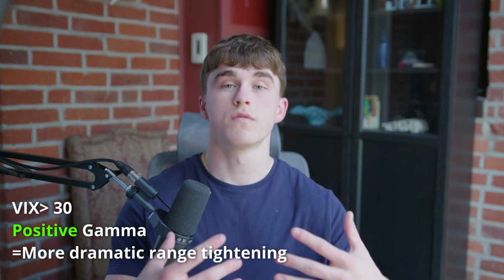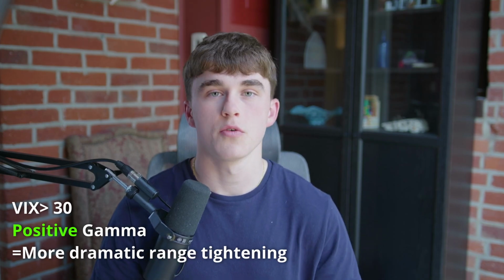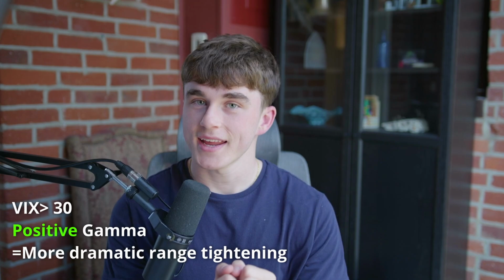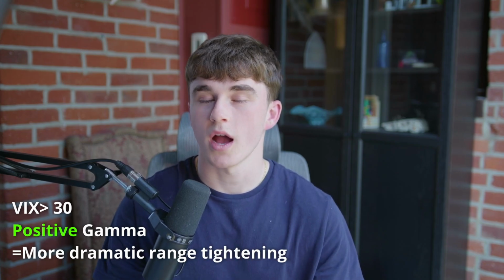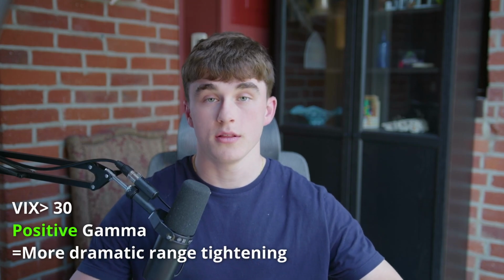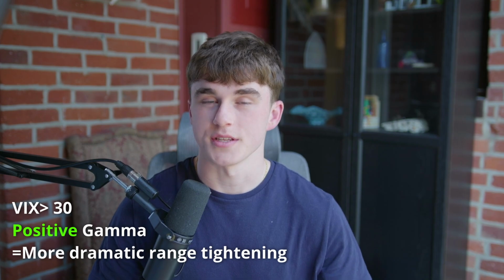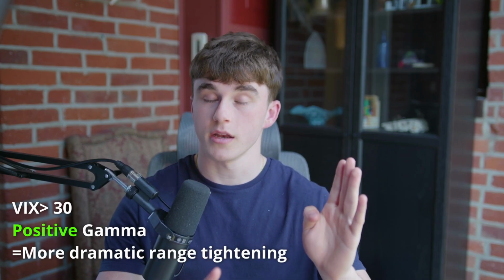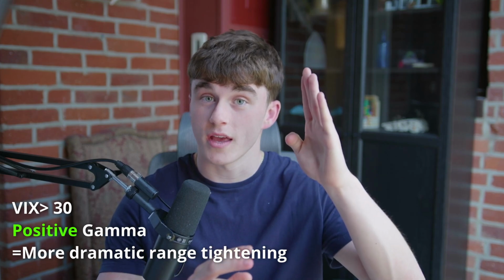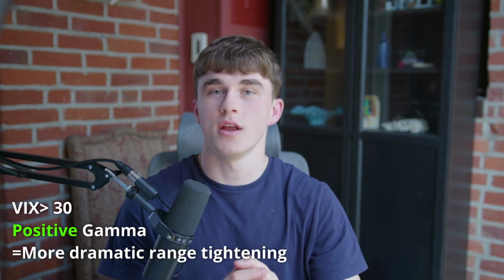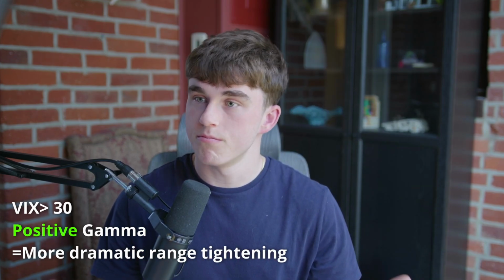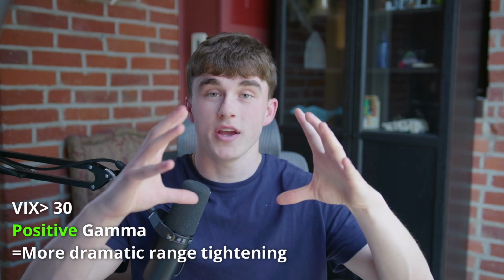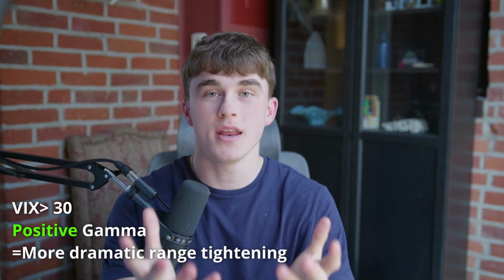Now, rules around positive gamma. In a VIX over 30, positive gamma levels are often more dramatic in how they condense price. Why? Because when the VIX is over 30, liquidity is very poor in the markets. And what often happens is when you get into this positive gamma environment, where again, a market maker is selling on the way up and he's buying on the way down, this improves liquidity naturally. And so you expect that range to condense much faster than many suspect.